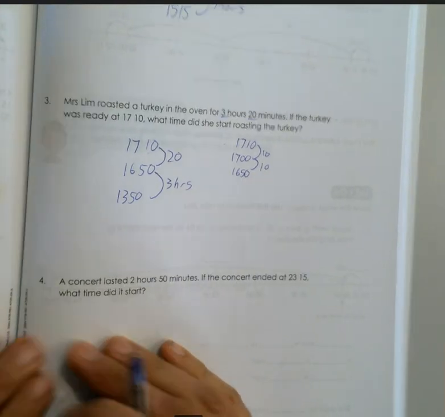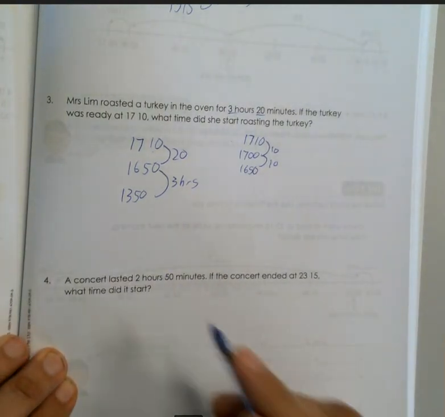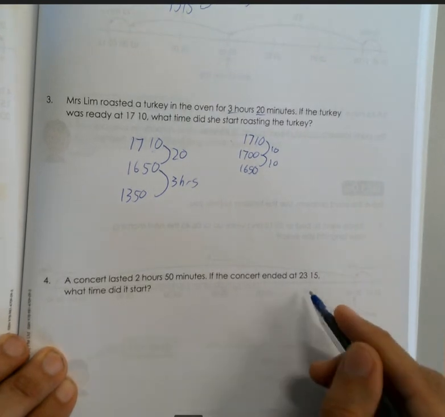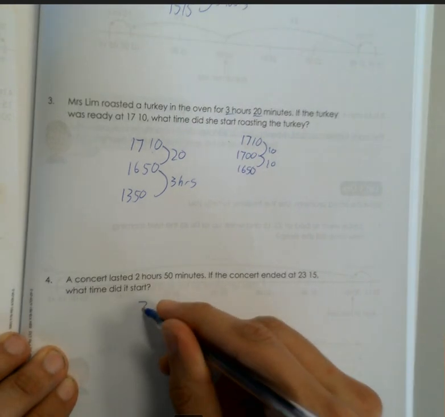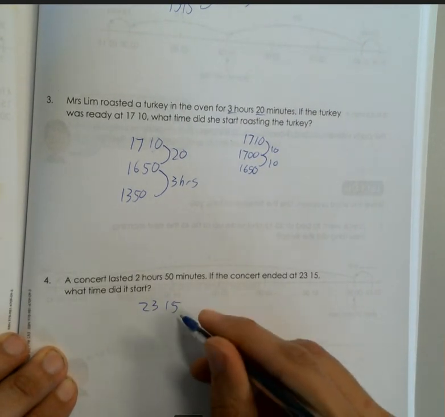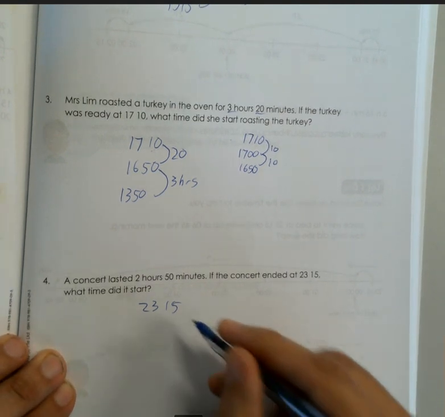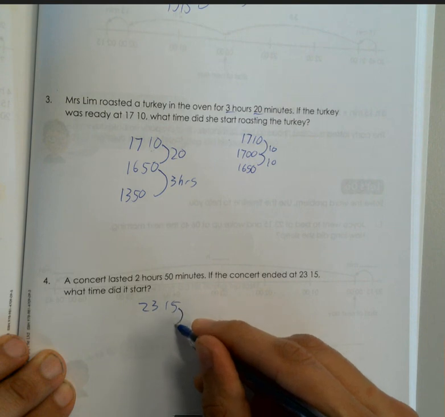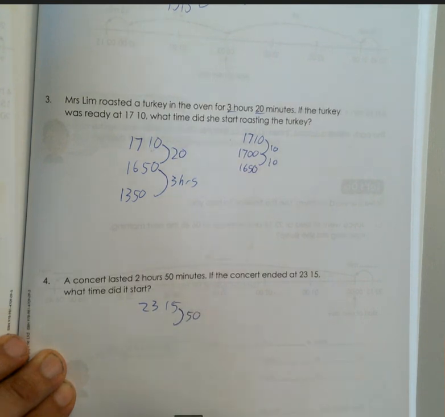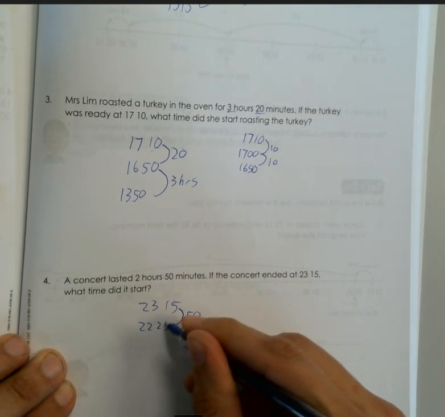Part 4. The concert lasted 2 hours and 50 minutes. So I've got to take 2 hours and 50 minutes from 23:15. So I'm going to take 50 minutes off. So again, you go in one go. To take off 50, you'll get 22:25.